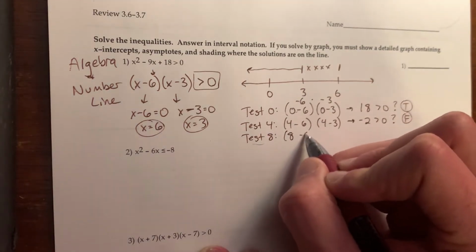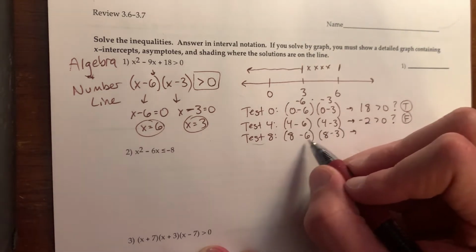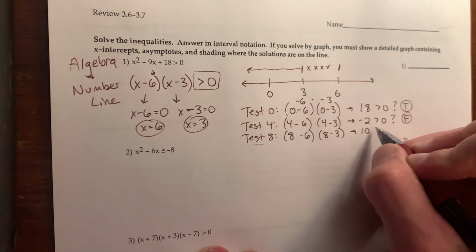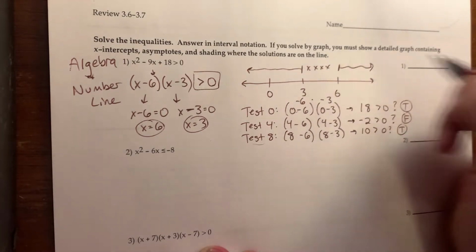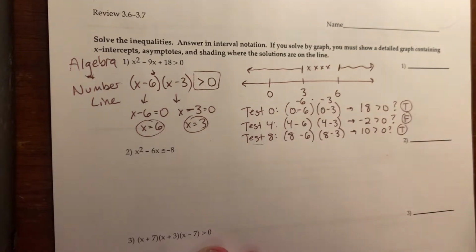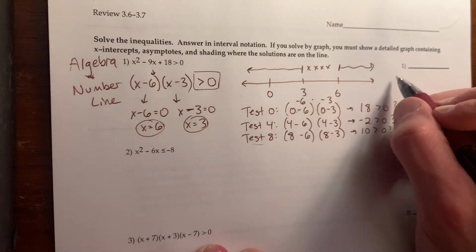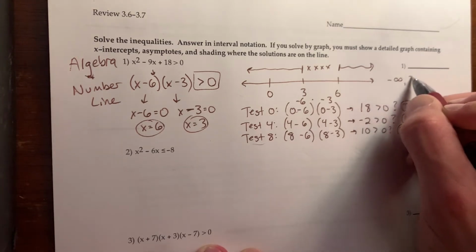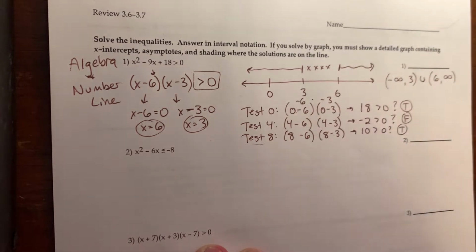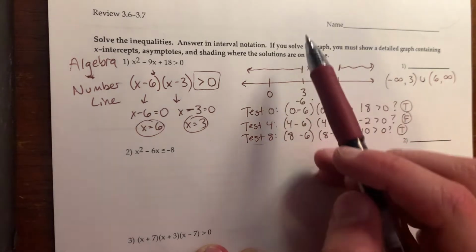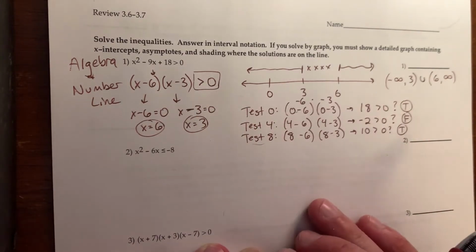And then lastly, 8, so 8 minus 6, 8 minus 3, okay? So 8 minus 6 is 2, 8 minus 3 is 5, 2 times 5 is 10. So is 10 greater than 0? Yes, of course, so that is also true. So 6 and above are solutions, okay? So then, how do we write that, right? Writing in interval notation, we would write from negative infinity to positive 3 and positive 6 to infinity would be solutions to this inequality, okay? So that's how we'd write that. And again, no brackets here because it is just greater than, not greater than or equal to.